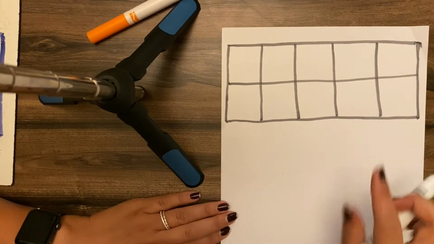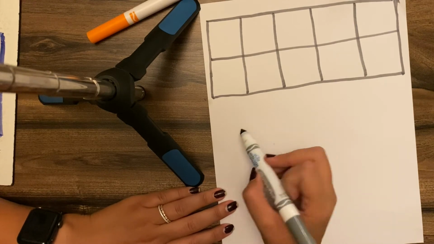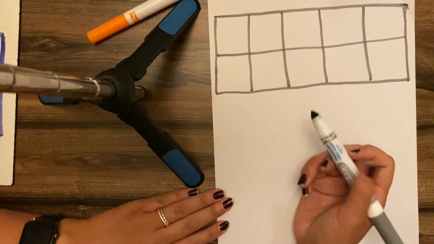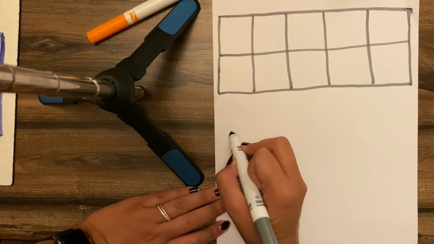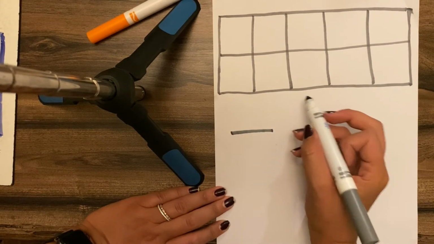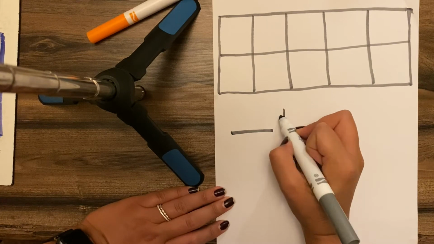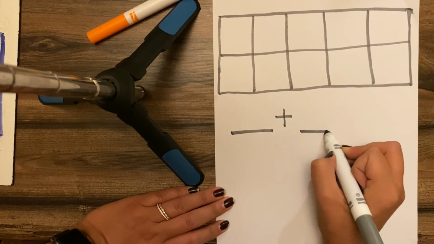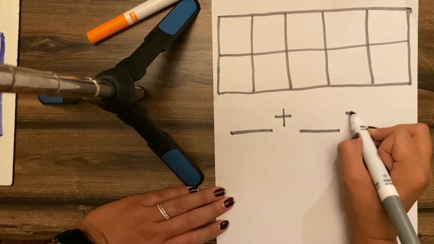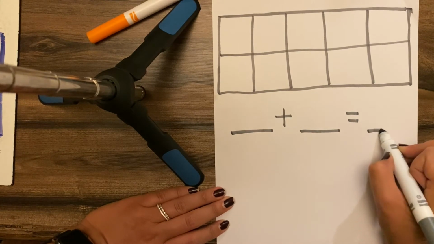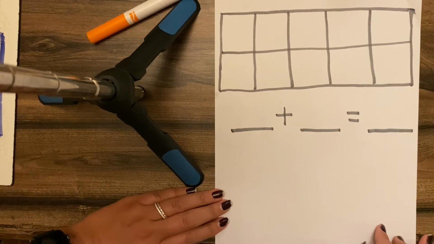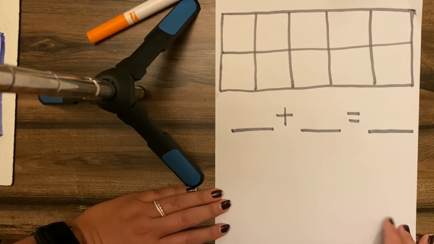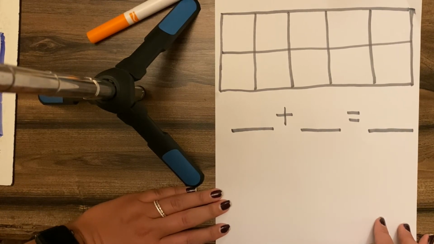Okay, your next thing to set up your problem is to make your lines for your addition equation, okay? Sorry, I'm trying to move my chair out of the way. A line, a plus, a line, an equals, and a line. If you need to pause to get some help making your lines, you can ask a grown-up or just try your best.